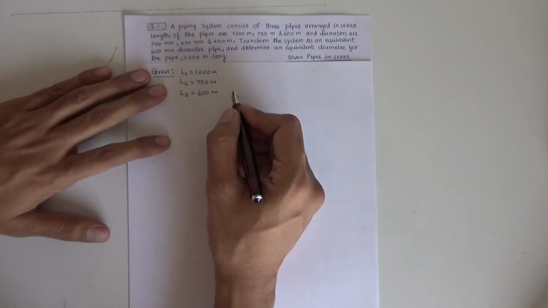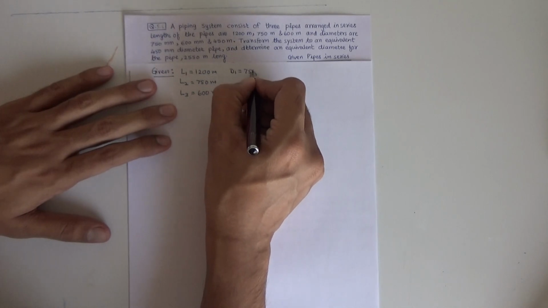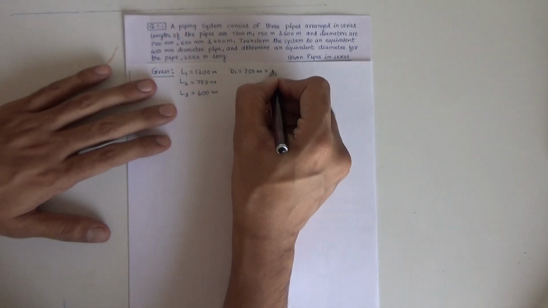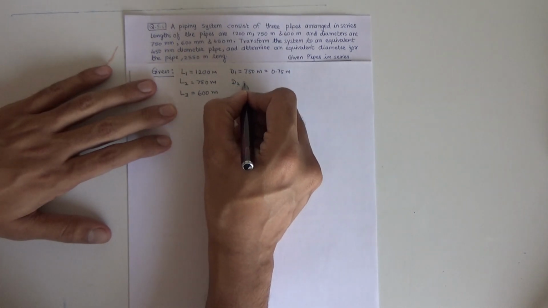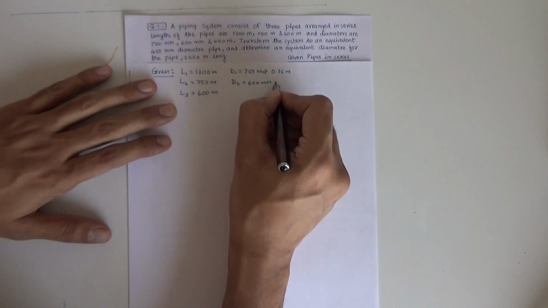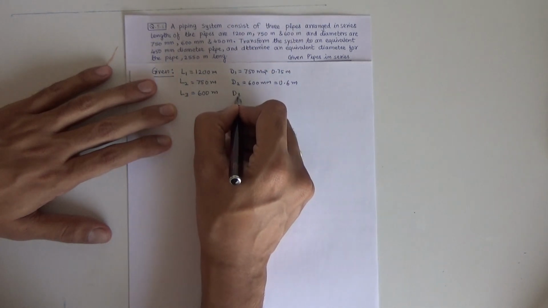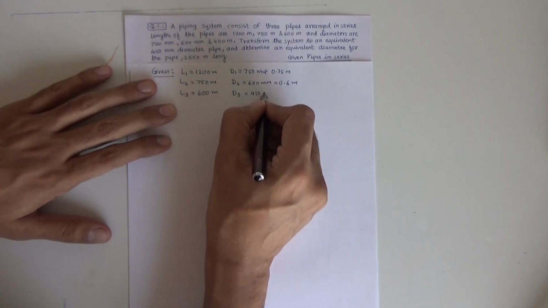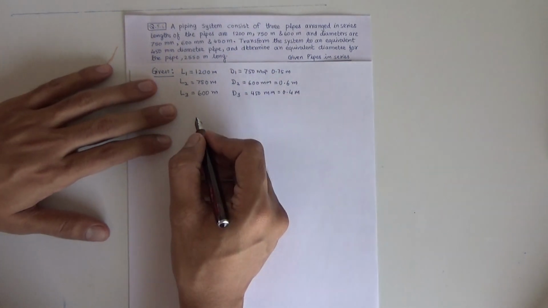And diameters are 750 mm. Now D1 is 750 mm, convert that into meter as 0.75 meter. Then D2 is how much? 600 mm, so it is 0.6 meter, and D3 is 450 mm, that is 0.45 meter.